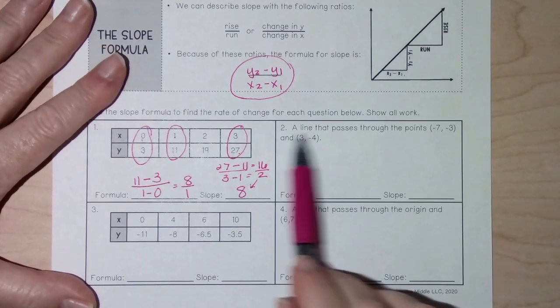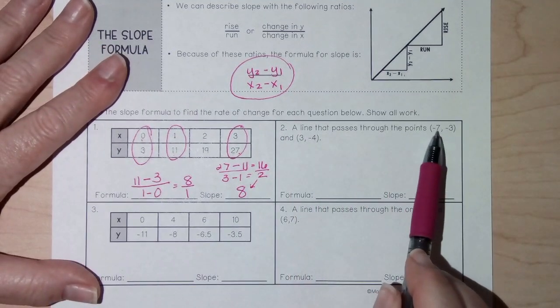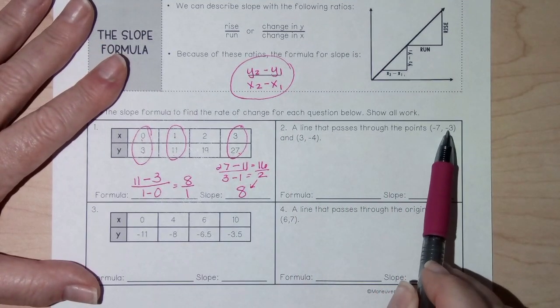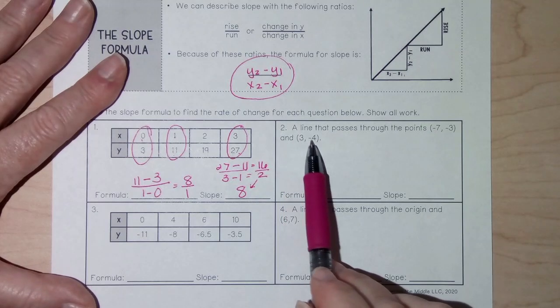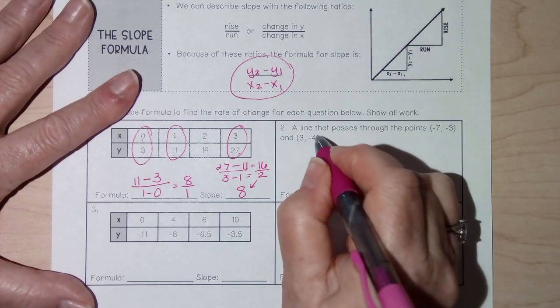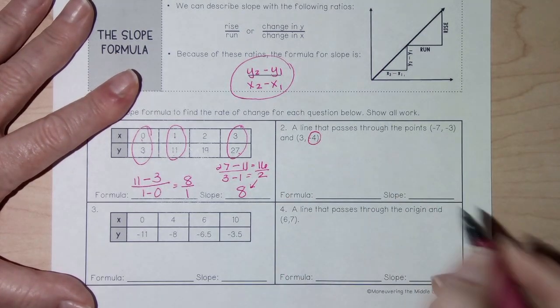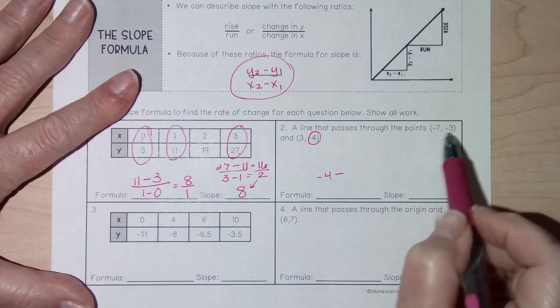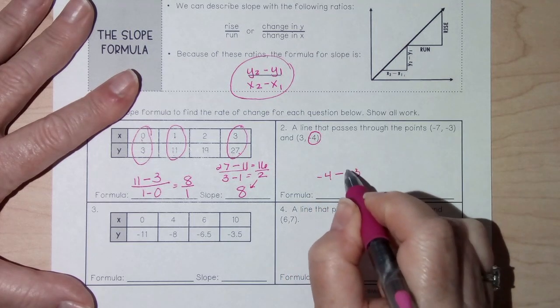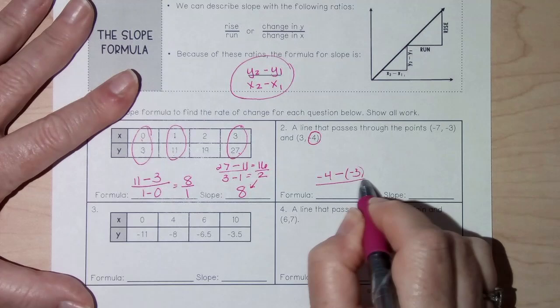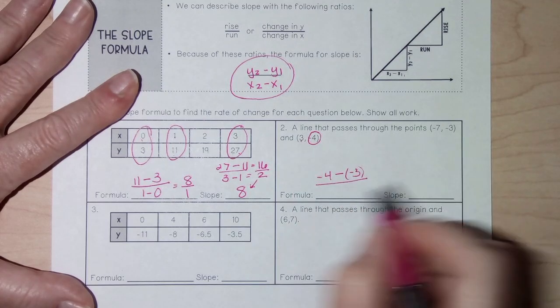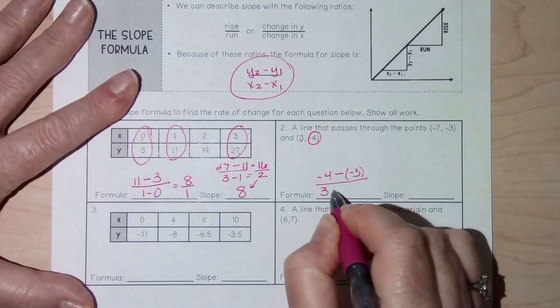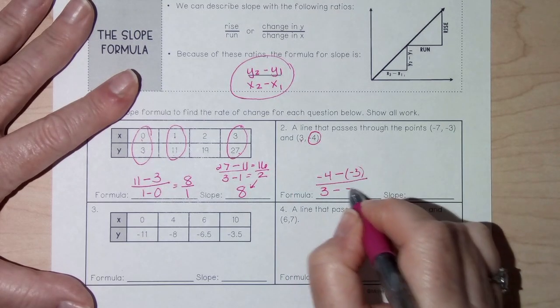On number 2, a line that passes through the points -7, 3 and 3, -4. Well, here is my y2, so that would be -4 minus 3 over 3 minus a -7.